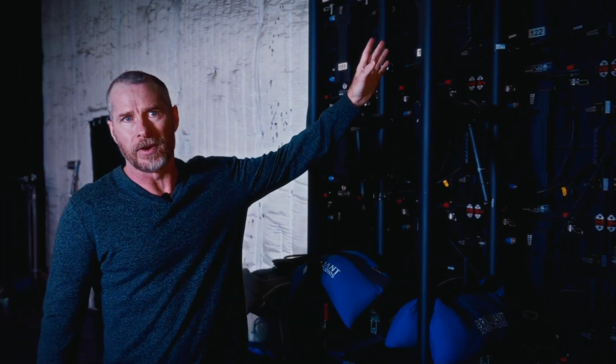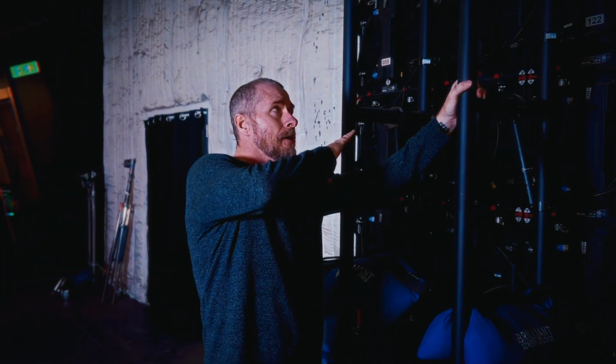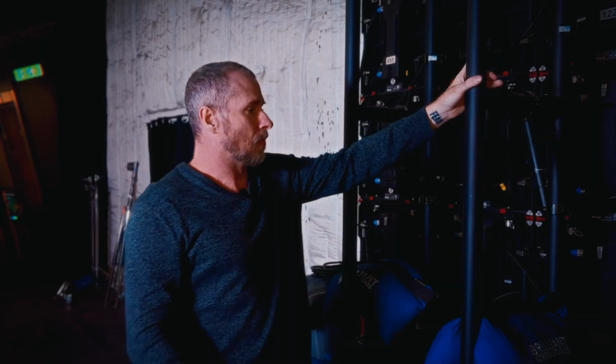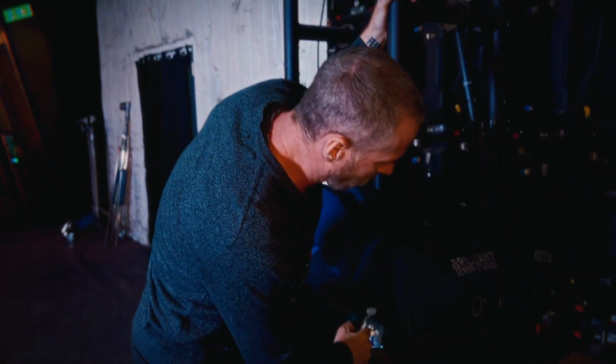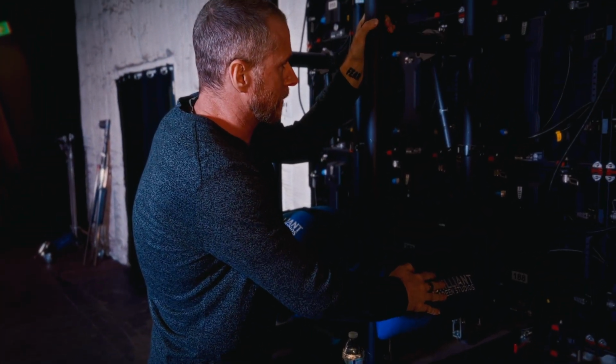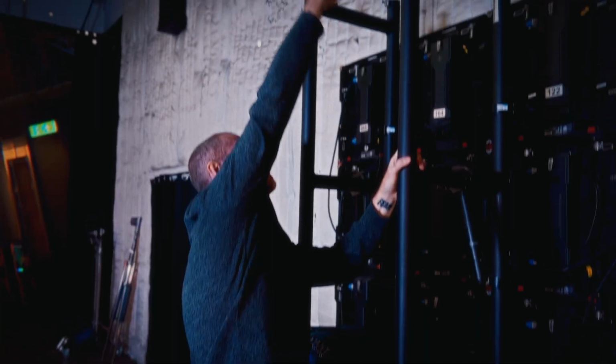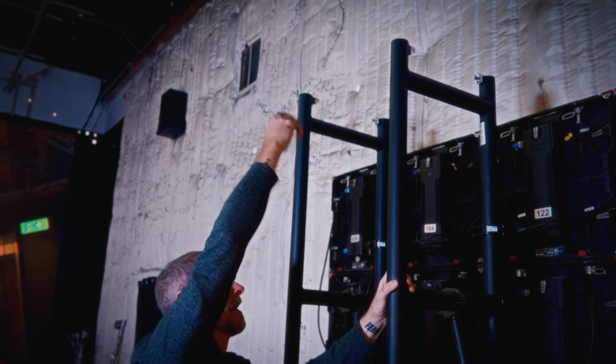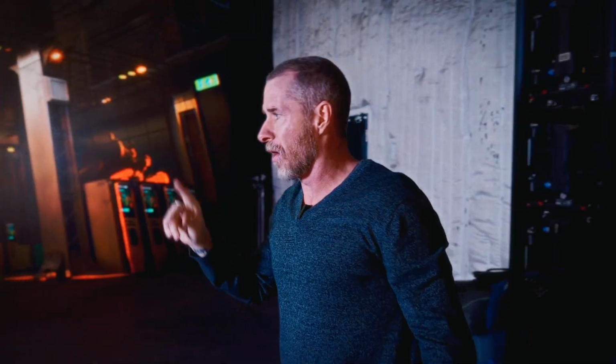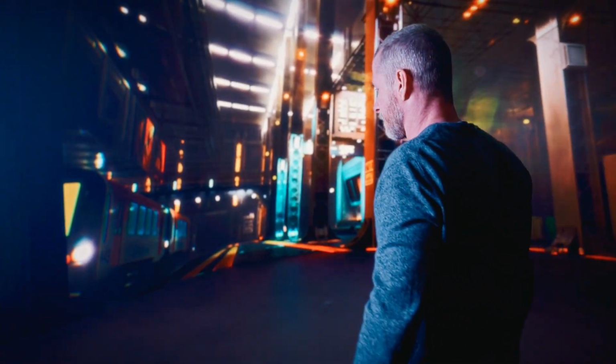There's all kinds of different ways that you can build a wall. These are just simple trusses that sit on the floor, get sandbagged down, and then you can stack them. There's locks up here, and you can stack higher and higher. Now, this wall, we'll walk over here.